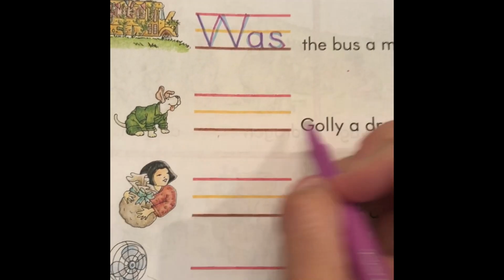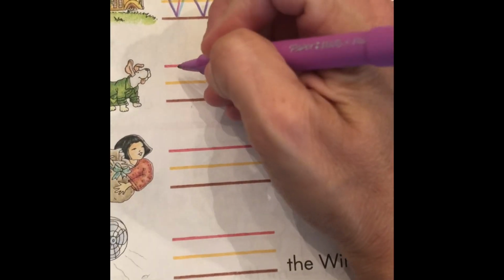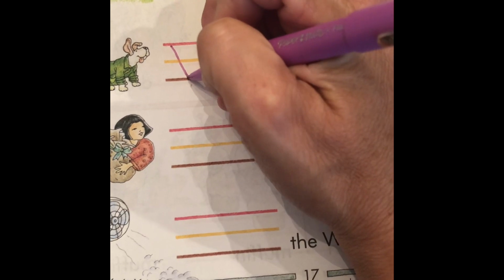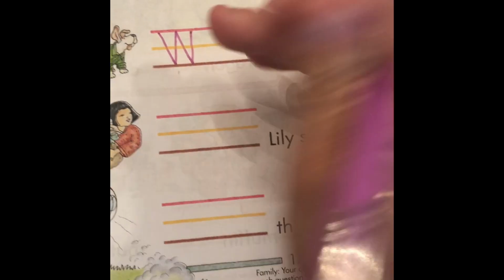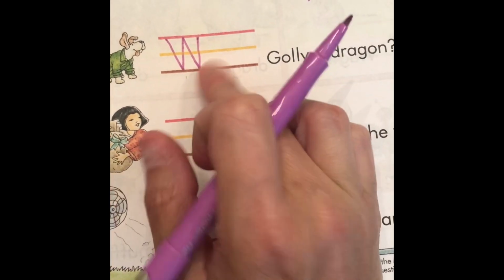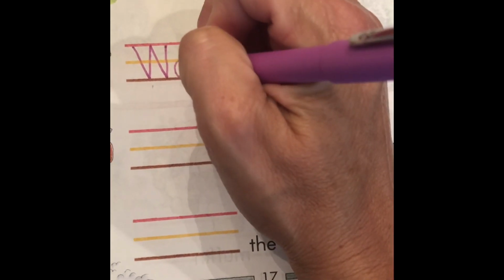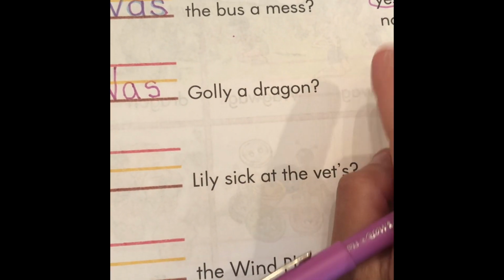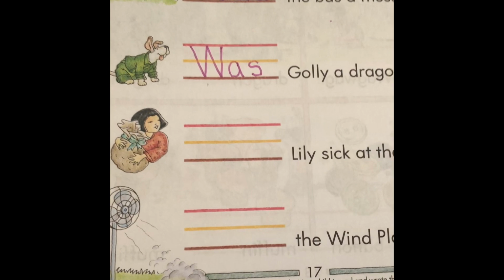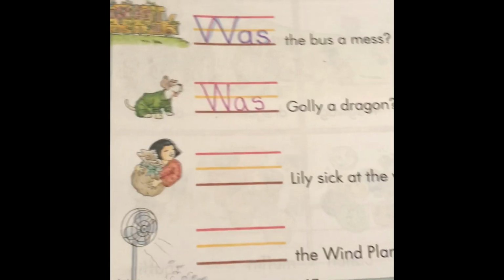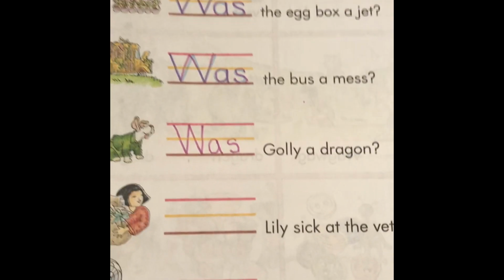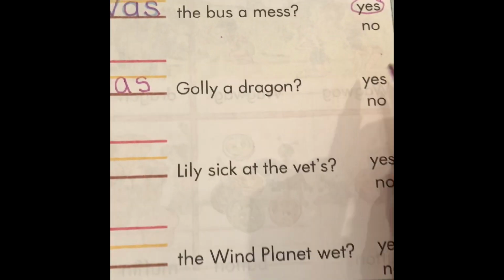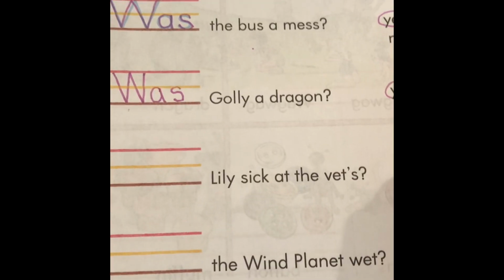All right, so this one has just a blank line. What do you think we write right here? The sight word was. Very good. Now you're going to write it just like they did. Big uppercase W. Make sure you form it correctly. You're going from the strawberry to the chocolate. Then that A and S are on the vanilla. Okay? Was Golly a dragon? Yes or no? Well, remember in the skit, the Glum Princess, I hope you had a chance to read the Glum Princess with your family, but yes, Golly pretended that he was the dragon. So yes, that one is yes.